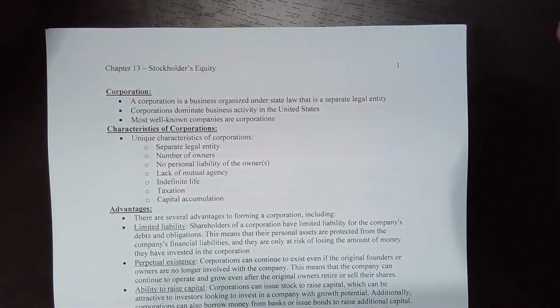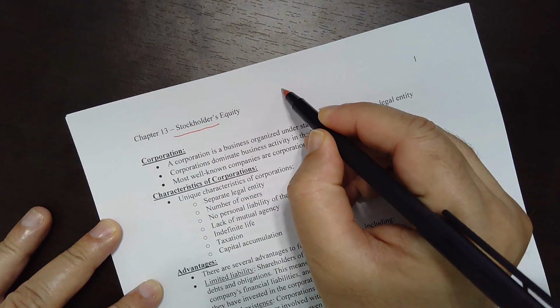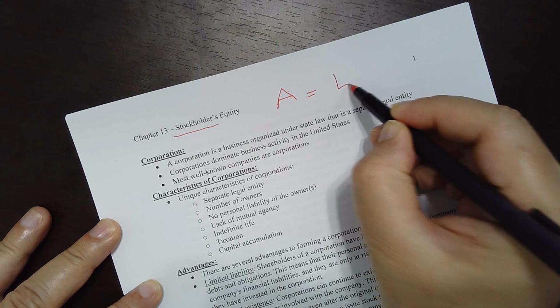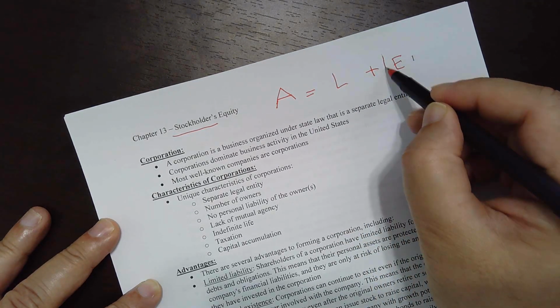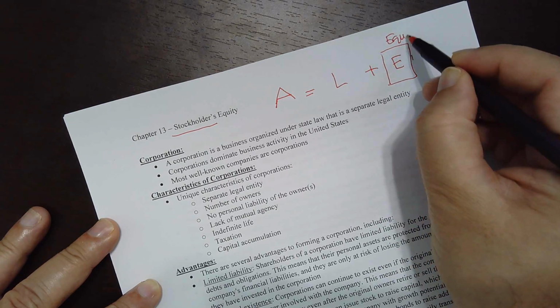Scholar, today we are going to talk about chapter 13, stockholders' equity. As you remember, in our balance sheet equation, assets are equal to liabilities plus equity. Today, we are going to talk about this equity portion of the balance sheet.